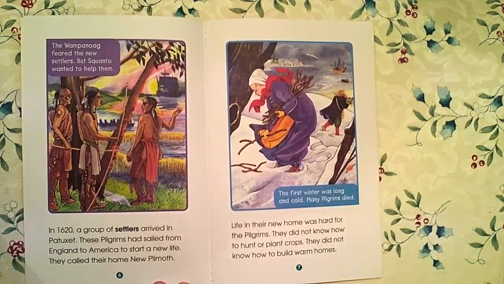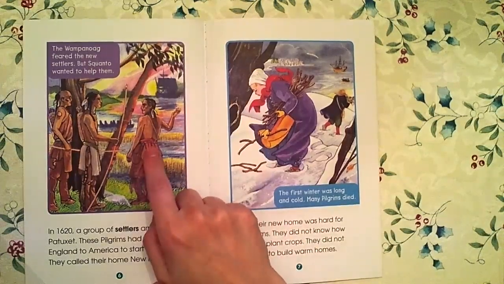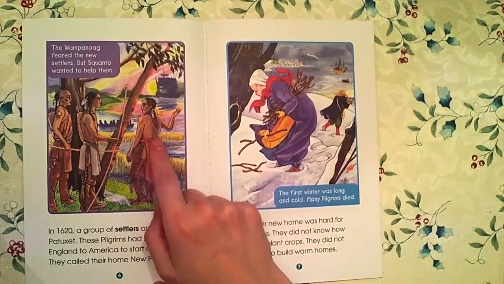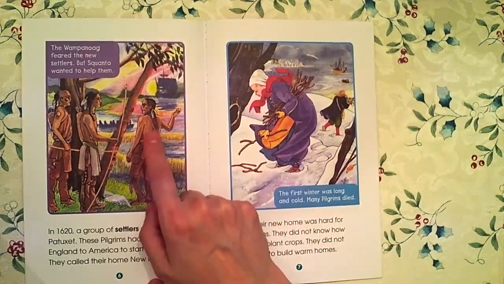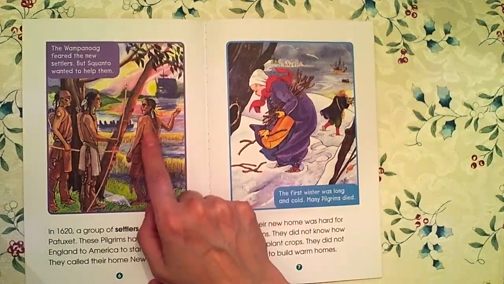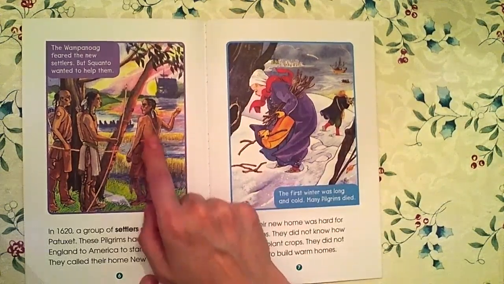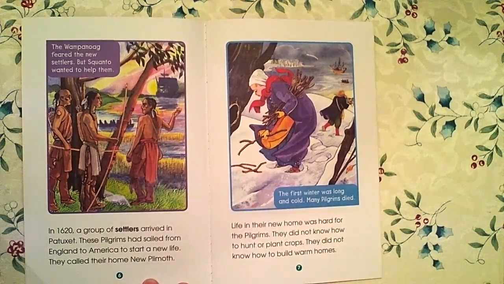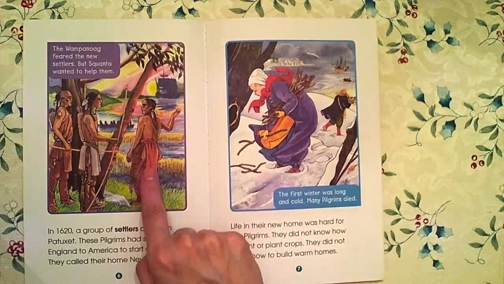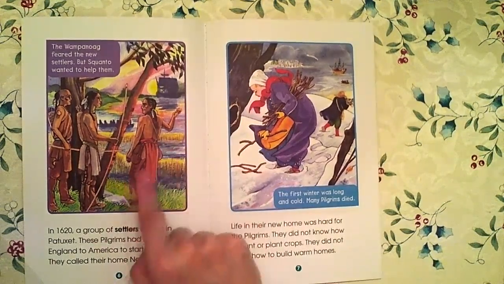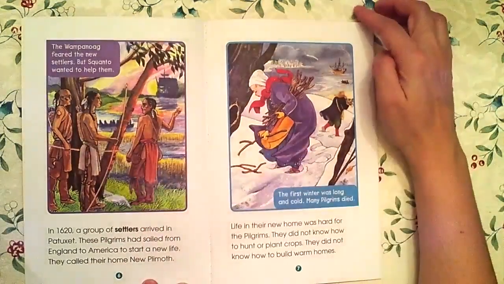But Squanto wanted to help them because when Squanto went to Europe, he did not have a good experience in Spain because he was taken as a slave. When he escaped to England, he had a different experience. He learned English and how to communicate with the people. So perhaps he feels gratitude and wants to be a helper rather than fear them.